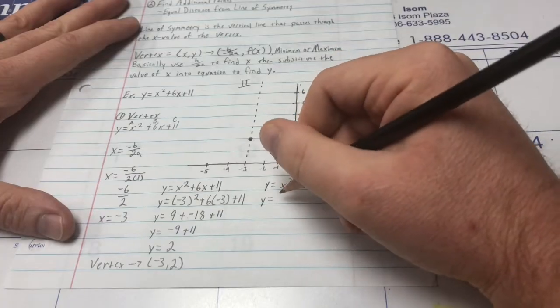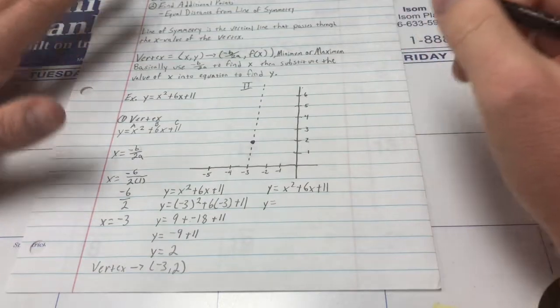No, because then I'd have to hold it like this and it'd be horrible. Ready, set, go. So I'm going to substitute in, oh man, I've messed up.